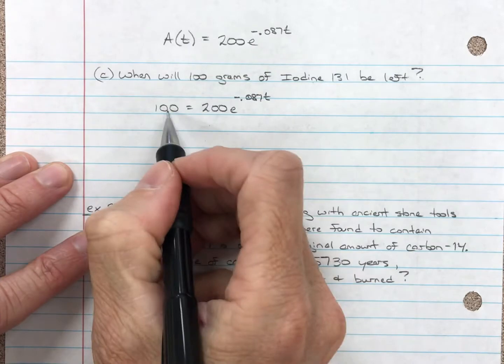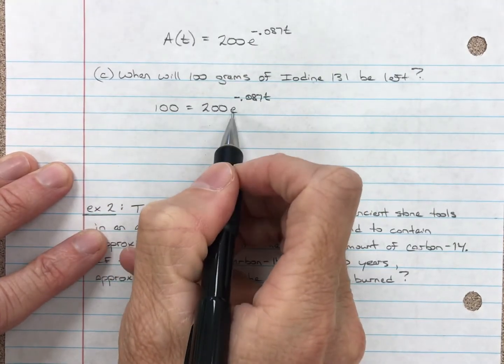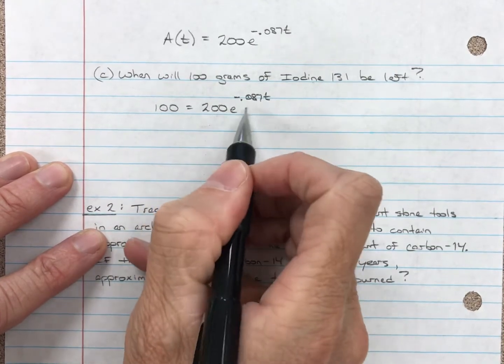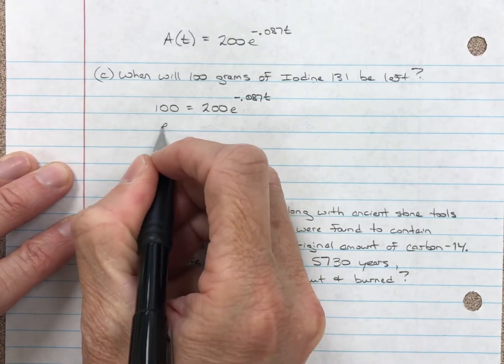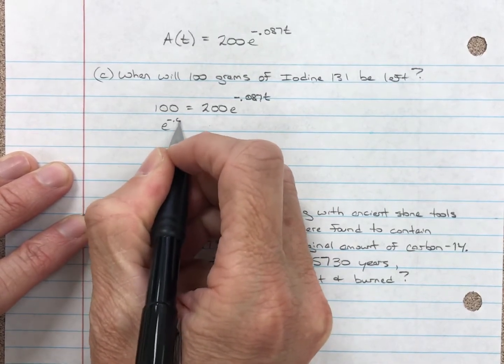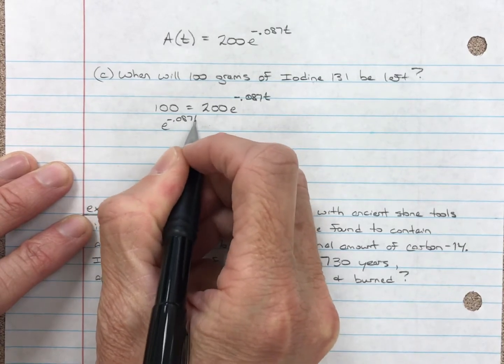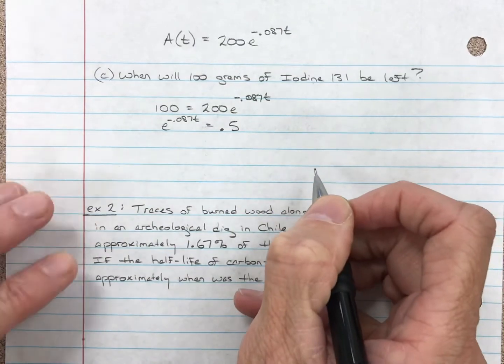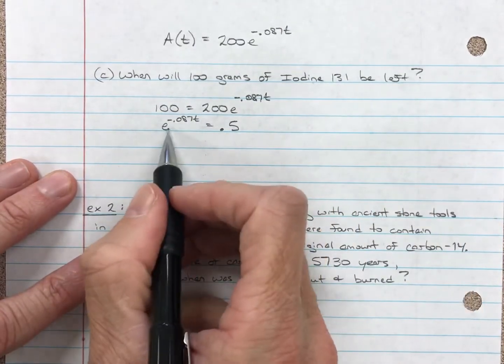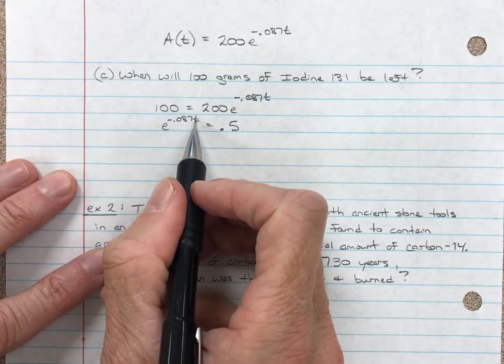Let's first divide both sides by 200 to get e, the exponential piece, by itself. Dividing both sides by 200, I have e to the negative 0.087 times t is equal to a half, which I'll write as 0.5. Now I'm going to rewrite this as a log.